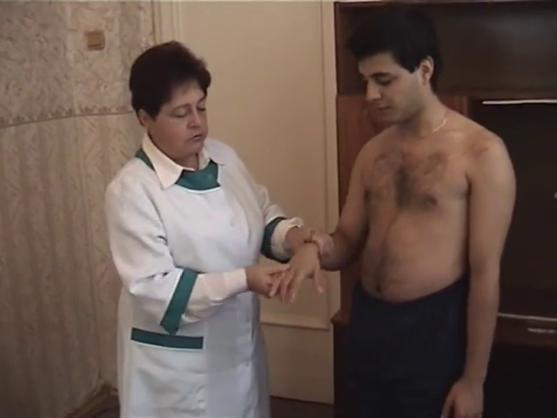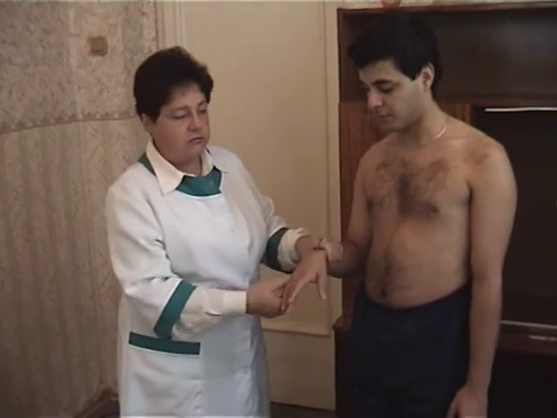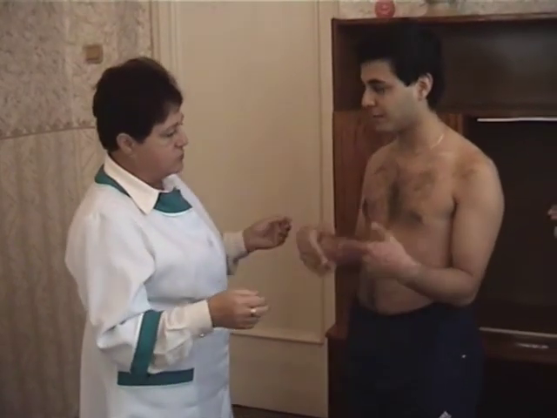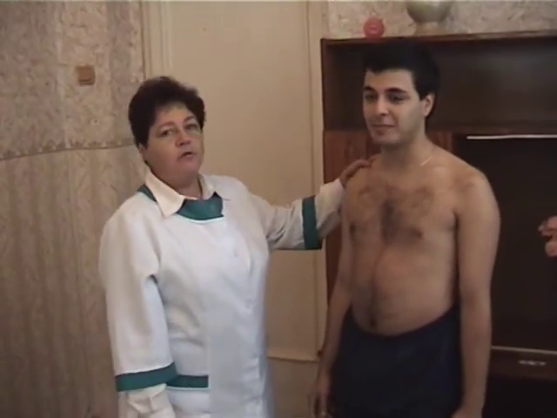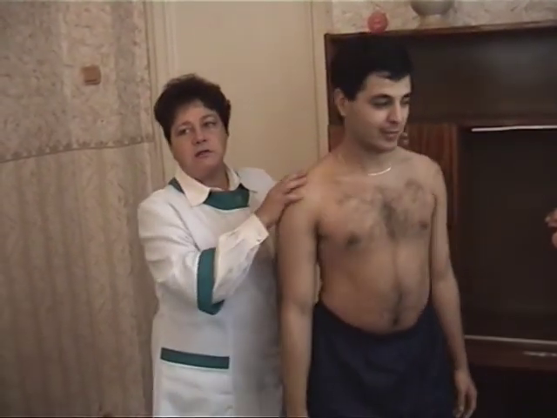Movements of the joints may be active or passive. Active movements are when the physician asks the patient to move his joints. Passive movements are when the physician moves the joint for the patient.